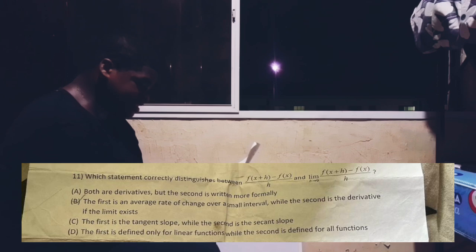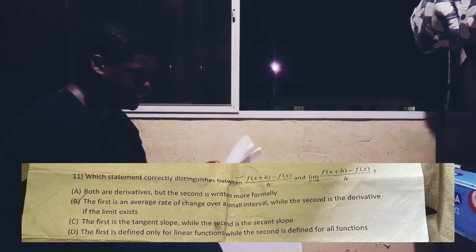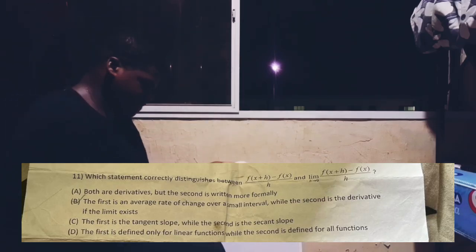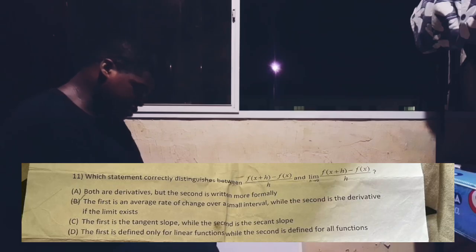Option C: the first is the tangent slope? No, the second is the tangent slope, while the first is the secant slope. Switch them. The second is the tangent slope, while the first one is the secant slope. Okay. Option D: the first is defined only for linear functions? No, they are defined for all functions, e to the x, sin of x, all functions. They are both defined for all functions.